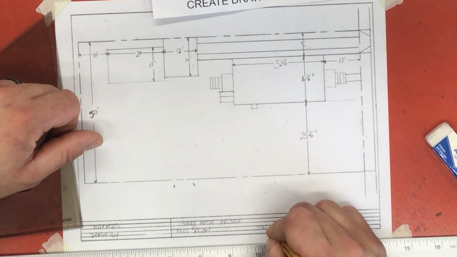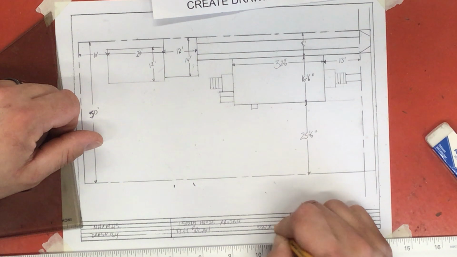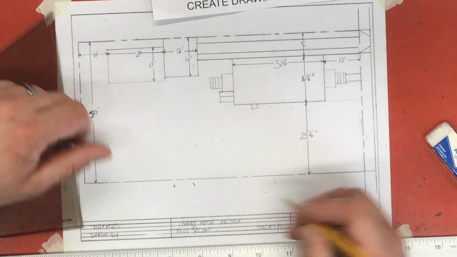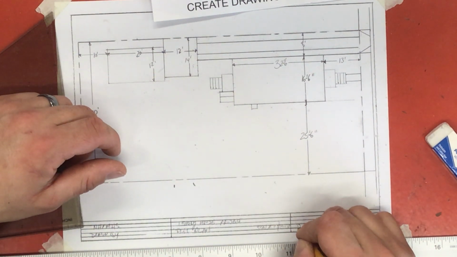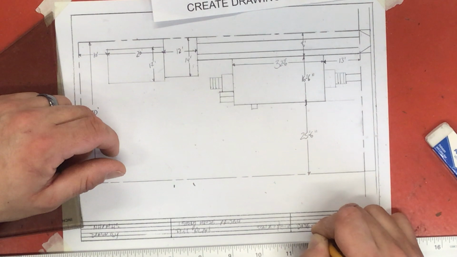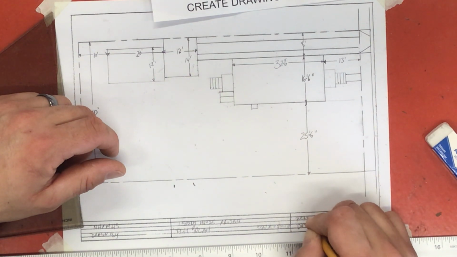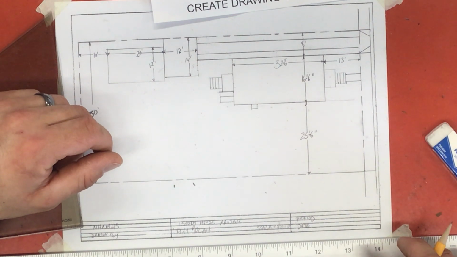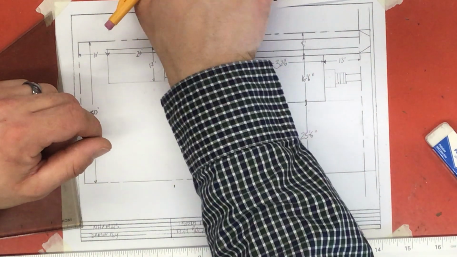Scale equals 3/32 equals 1 foot 0. Okay, the date and period. And that's it. Okay? Just figure out, add any dimensions you see.